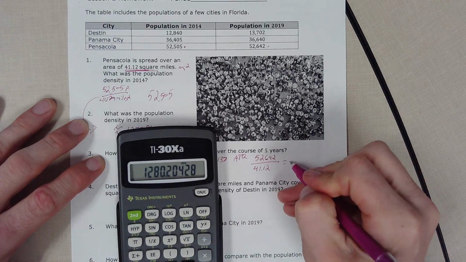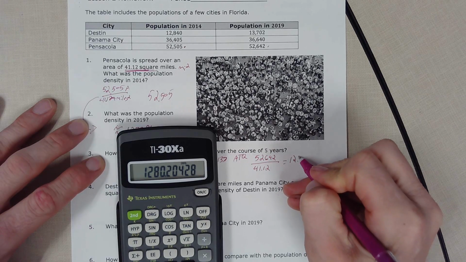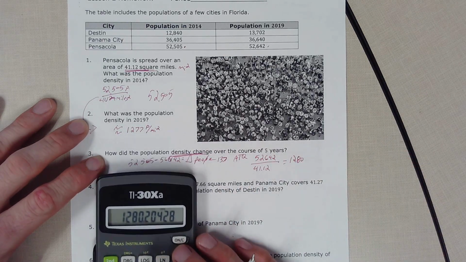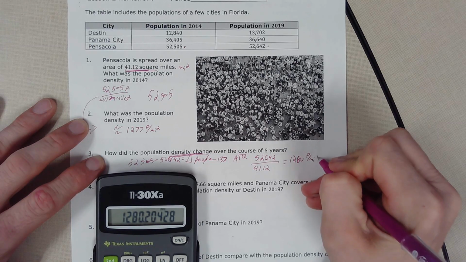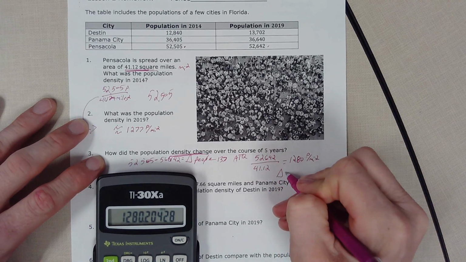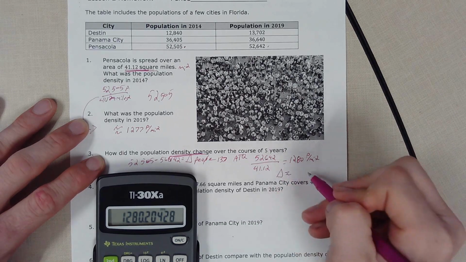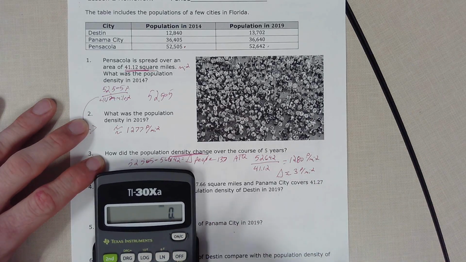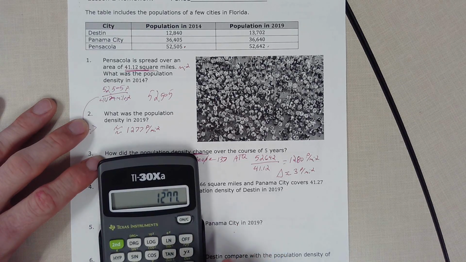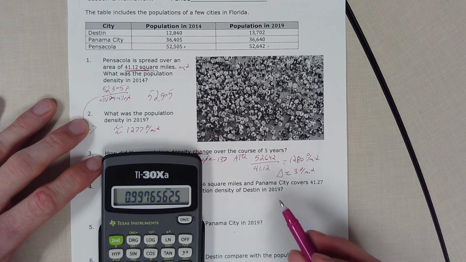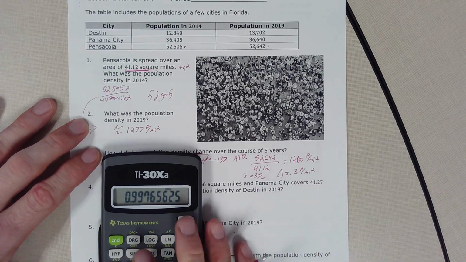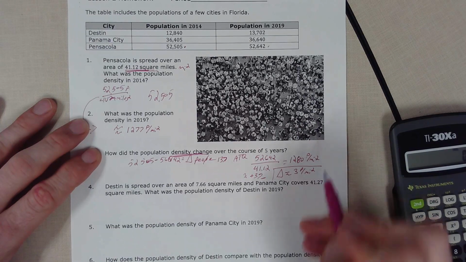This is going to be 1280, right? So it changed by approximately 3 people per square mile, or you could say 1277 divided by 1280, it's like 90, so it changed by approximately 0.03%, right? So that's another way you could do it. I like that way better.